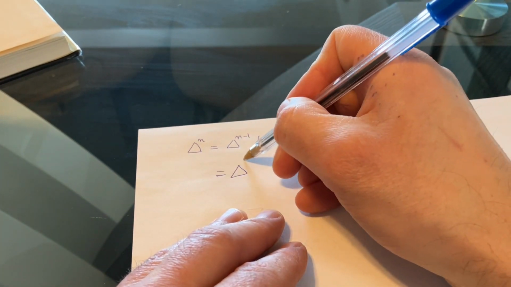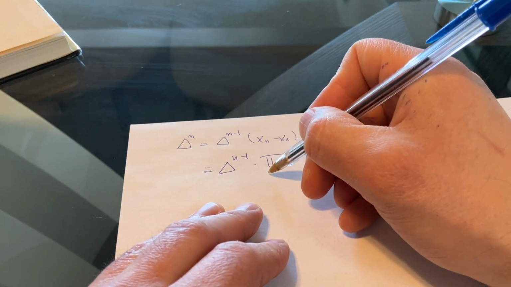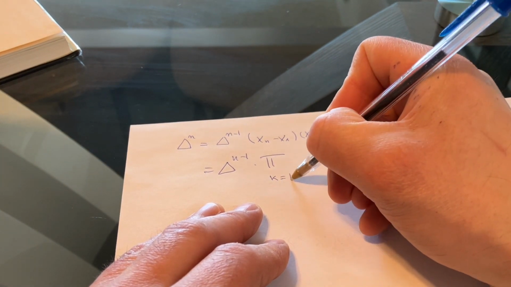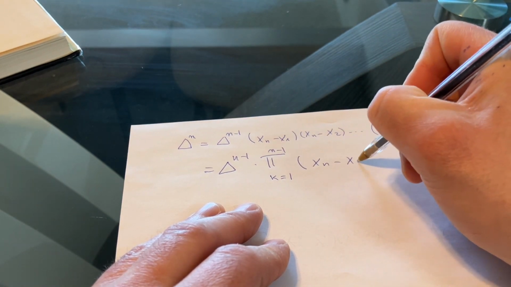So this is delta n minus 1 times the product from k equals 1 to n minus 1 of the terms xn minus xk.